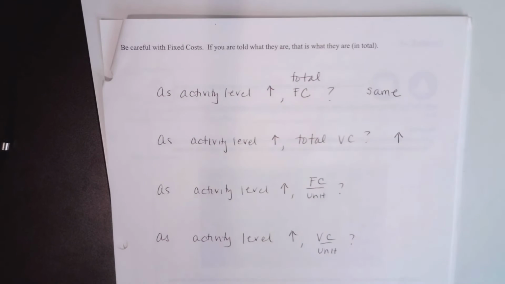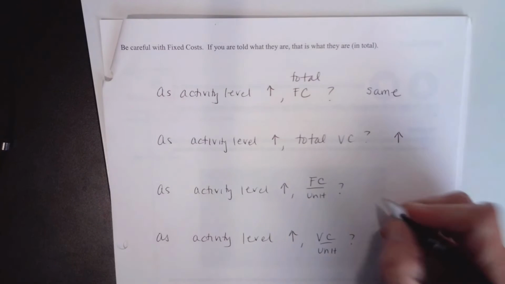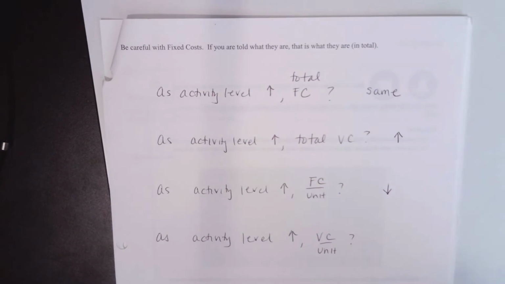What about as your activity level goes up, what happens to the fixed cost per unit? Right, goes down. Good, right? Because we're spreading that cost over more units. Didn't we talk about the roommate situation in here? Yeah, as you spread your rent over more people, the fixed cost per person goes down.